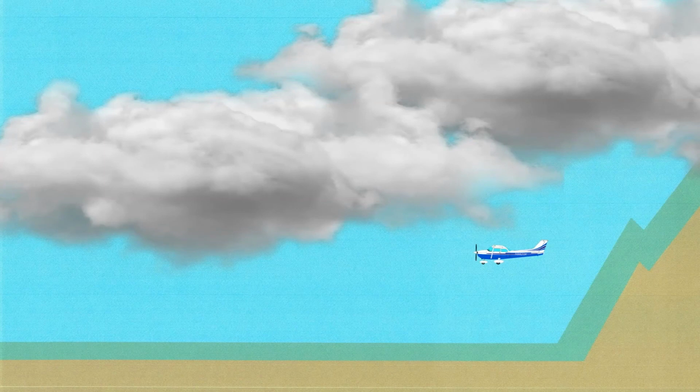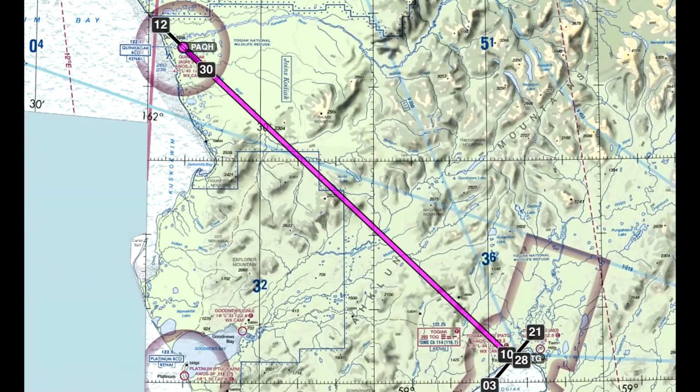Now I want to finish this class by reading to you an accident report from the NTSB. On October 2nd, 2016, about 11:57 Alaska Daylight Time, Raven Connect Flight 3153, a turbine-powered Cessna 208B Grand Caravan airplane, tail number N208SD, collided with steep mountainous terrain about 10 nautical miles northwest of Togiak Airport in Togiak, Alaska. The 2 commercial pilots and the passenger were killed, and the airplane was destroyed.